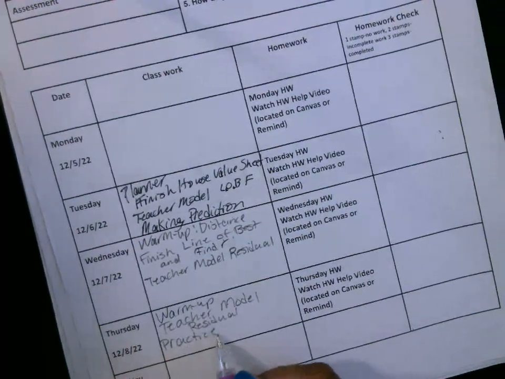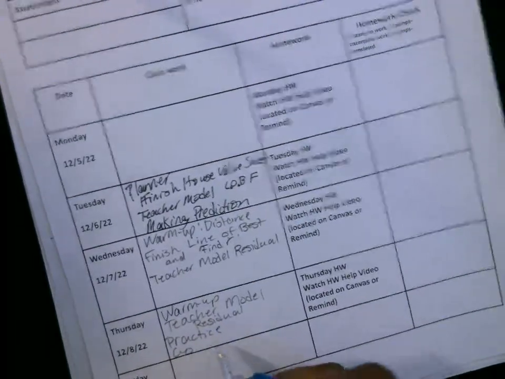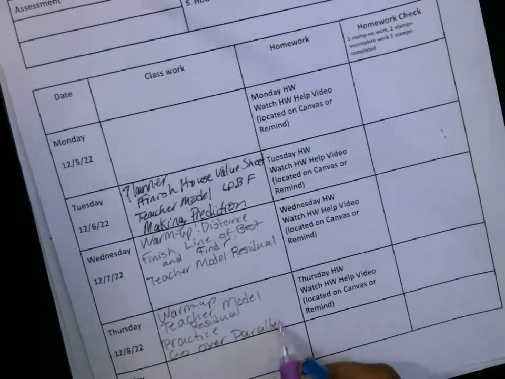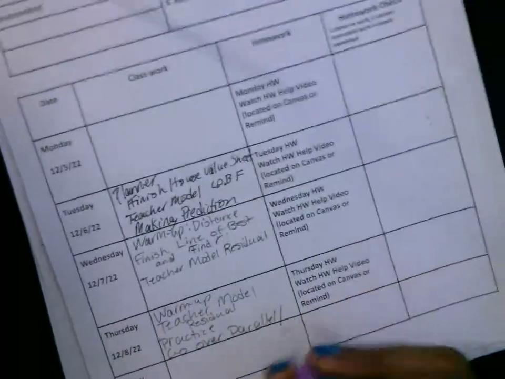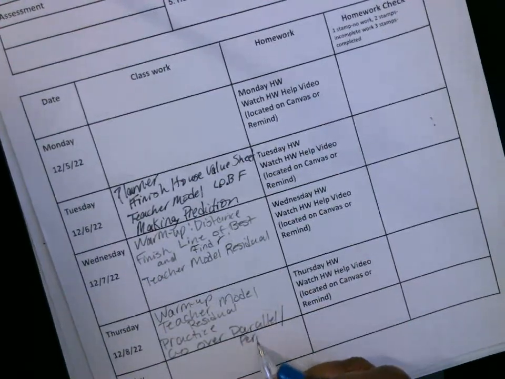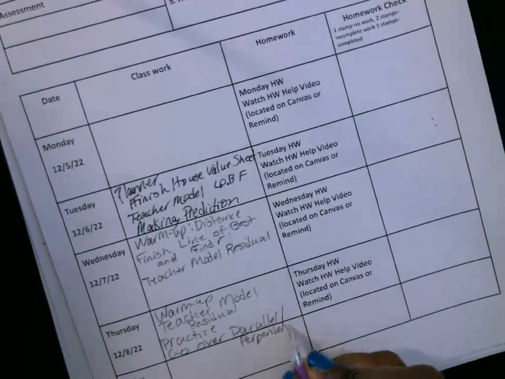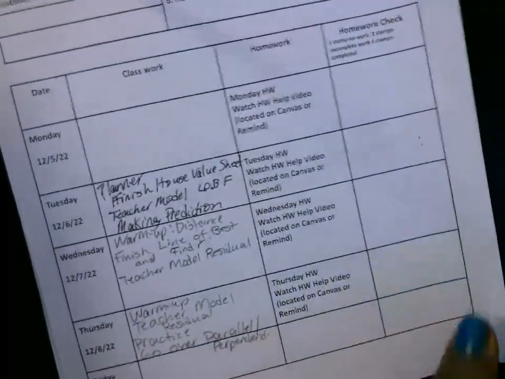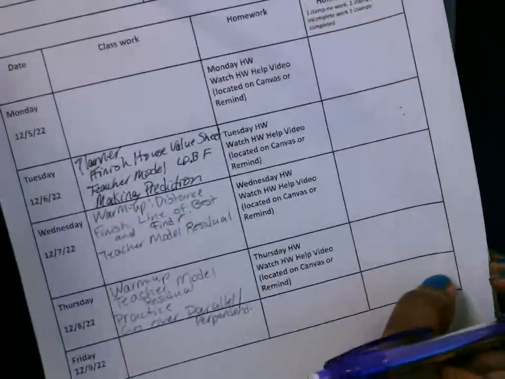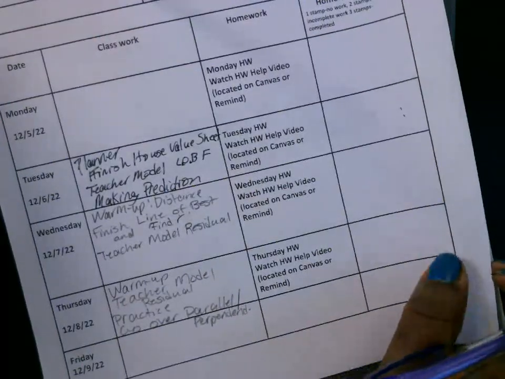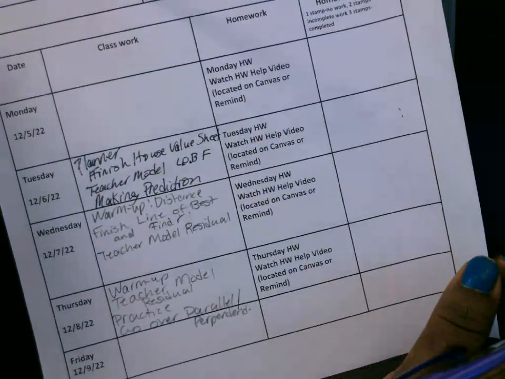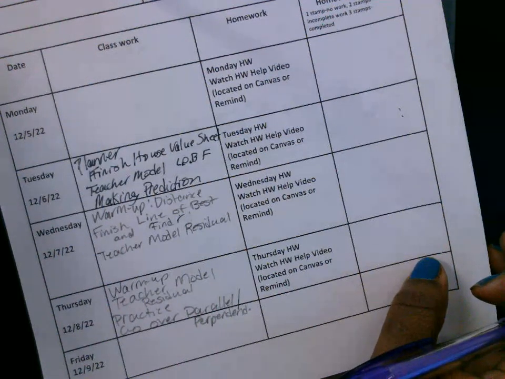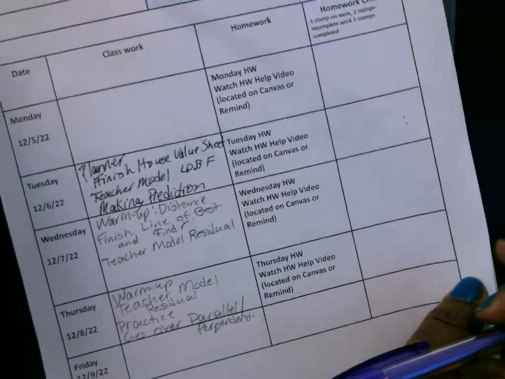I would like to go over parallel and perpendicular, which is on the quarter test. We covered it in our warm-up before, but I want us to put notes on parallel and perpendicular lines in our notebook. If we don't get to parallel and perpendicular lines in our notebook, then we'll do that on Monday. Questions, comments, or concerns? Yes. Any questions?